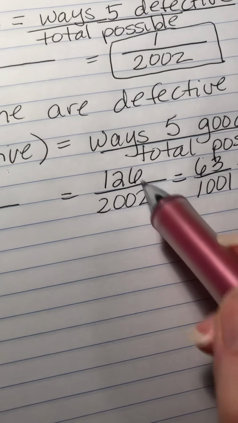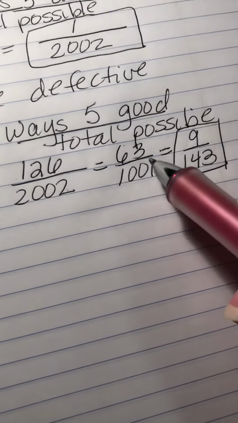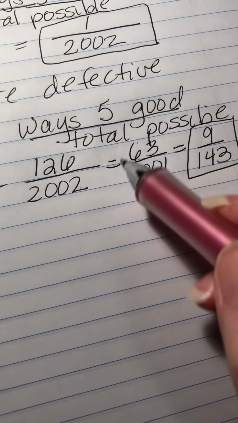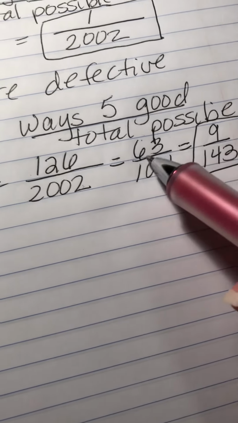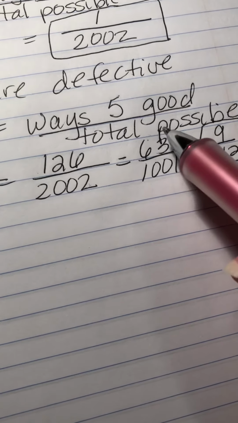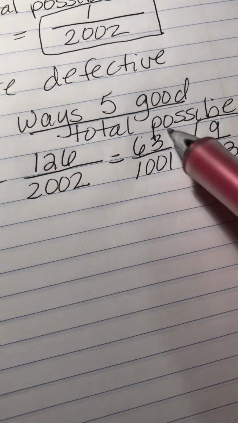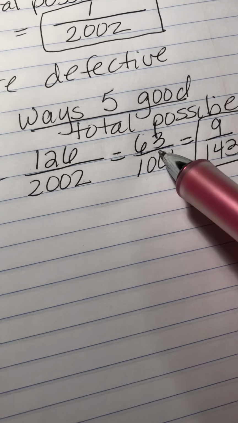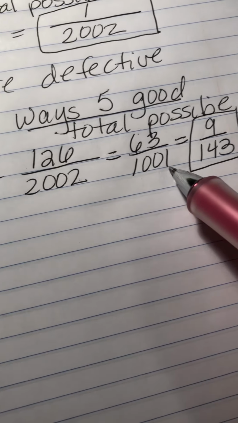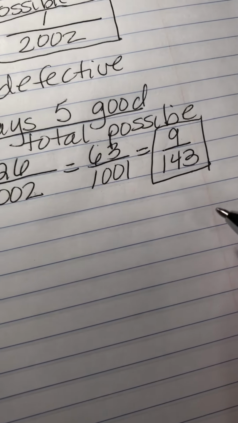I notice that they're both even, so I first divided out a 2. When you get to 63 over 1001, I realize that 63 is not a prime number, so I start testing the numbers that divide into 63 and 1001. I realize that 7 divides into 63, and 7 also divides into 1001. So the simplified answer is 9 over 143.